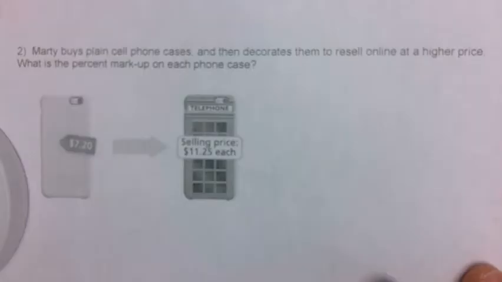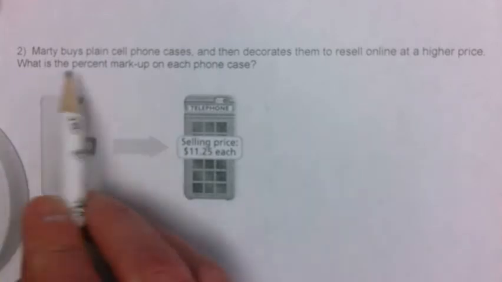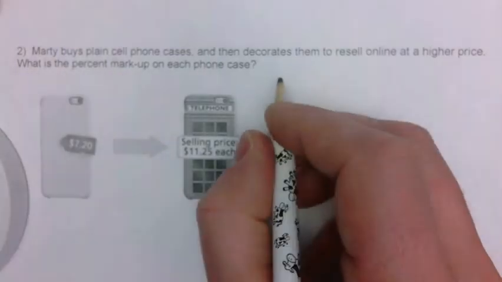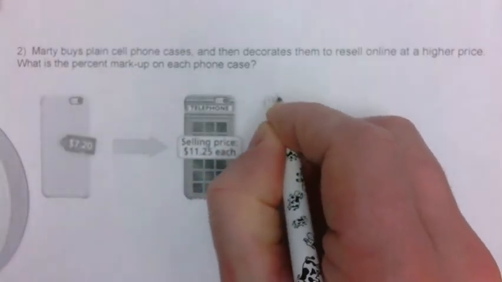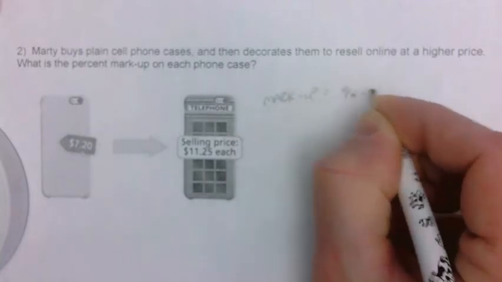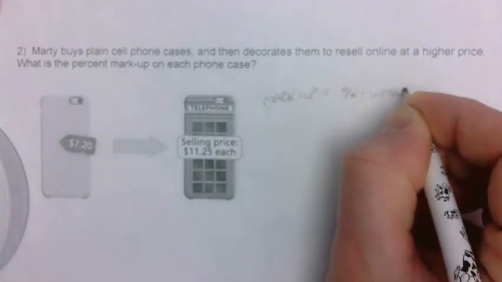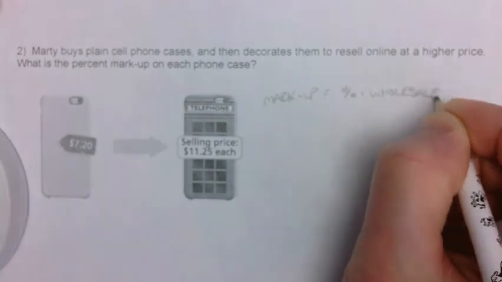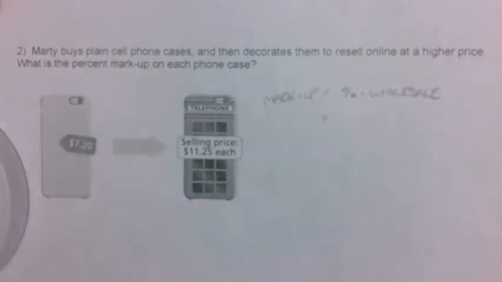In example 2, it says that Marty buys plain cell phone cases and then decorates them to resell online at a higher price. What is the percent markup on each phone case? Okay, we're looking for a percent markup, so let's use the markup equation. A markup is a percentage of the wholesale price. Okay, markup is a percentage of the wholesale price.